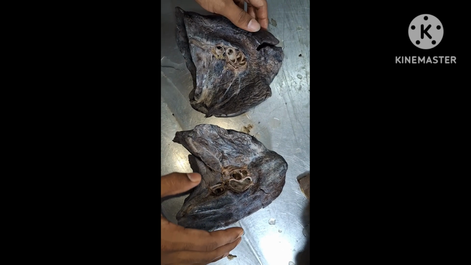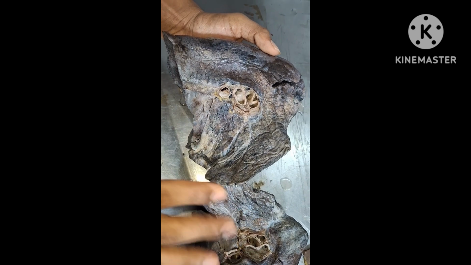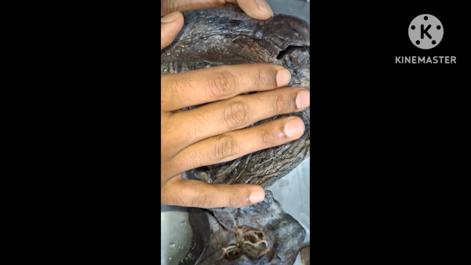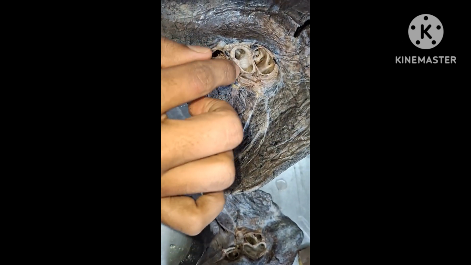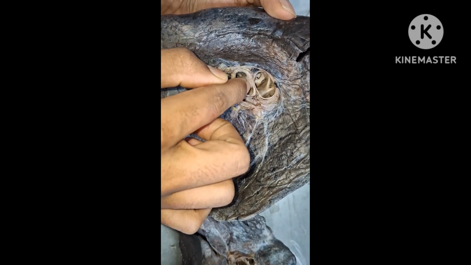Now we are going to study the lungs. First we will see the site determination. This is the left lung. We can say it is left lung because there is one principal bronchus. It is divided after entering the lungs.